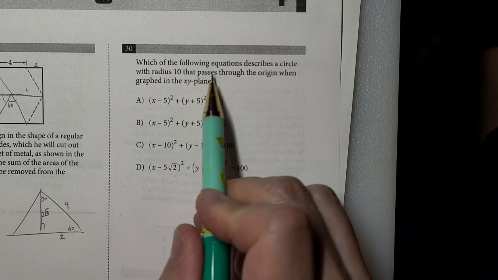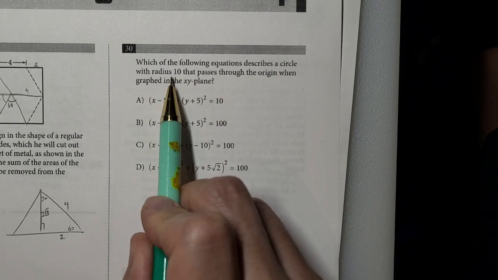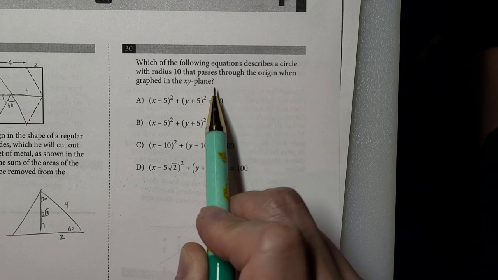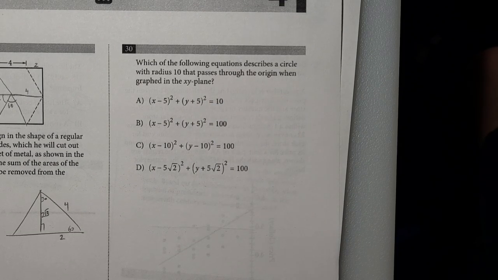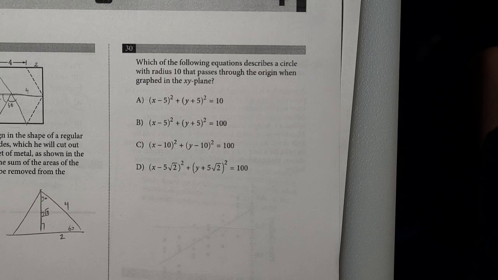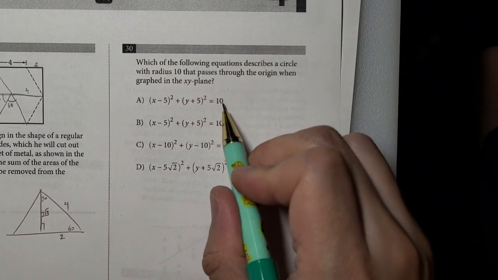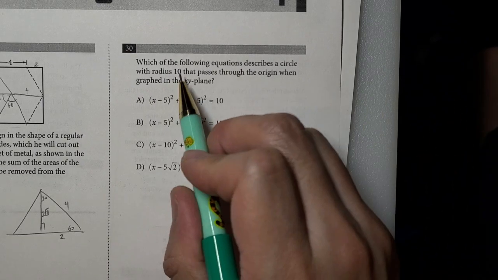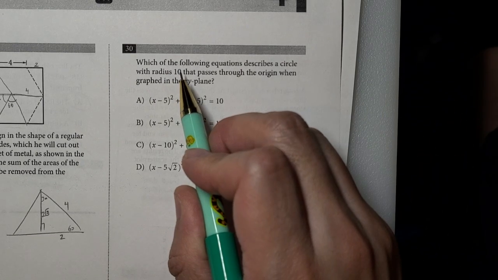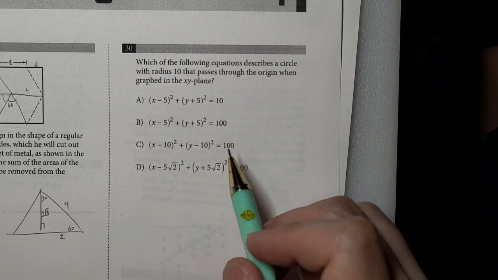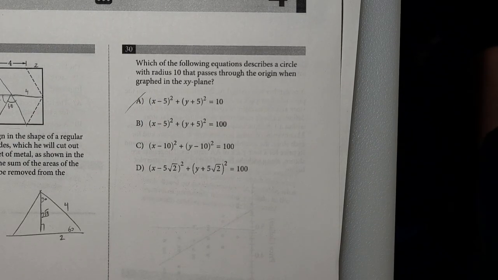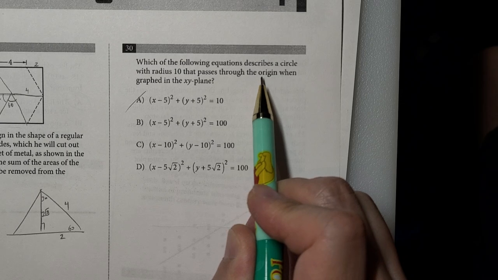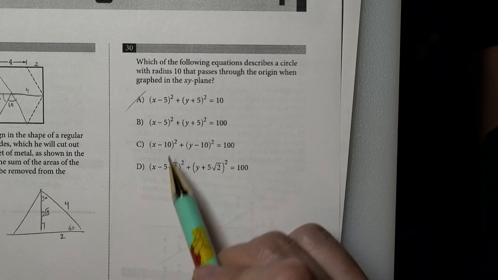Sometimes it's not. Which of the following equations describes a circle with radius 10 that passes through the origin when graphed in the x, y plane? So radius of 10, so that means the thing over here, remember in standard form of a circle, is your r squared. Radius is 10, so radius squared would be 100. So it's one of these 3, eliminate A right away. Okay. It passes through the origin. So be careful. It doesn't say the center is at the origin.